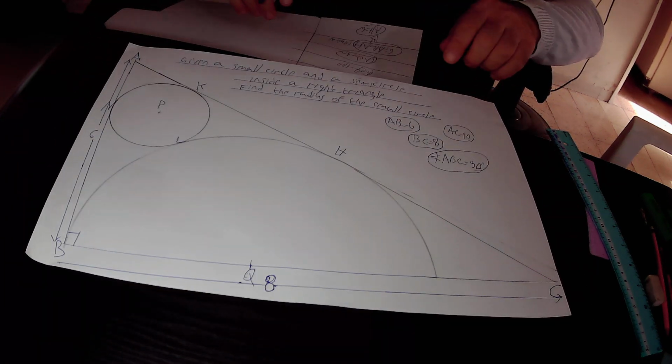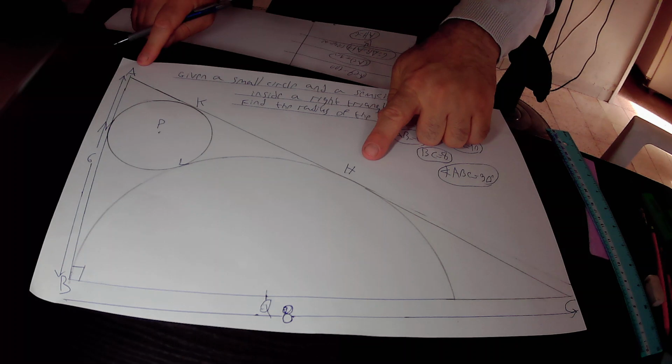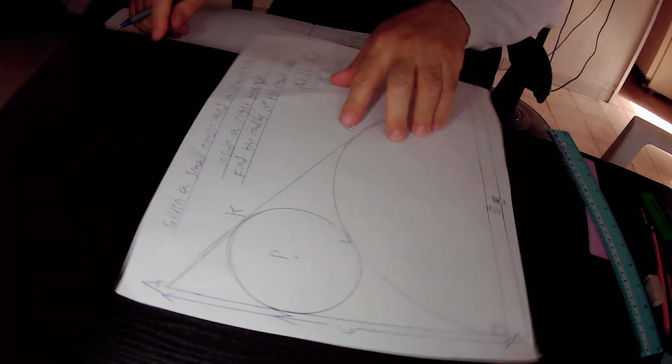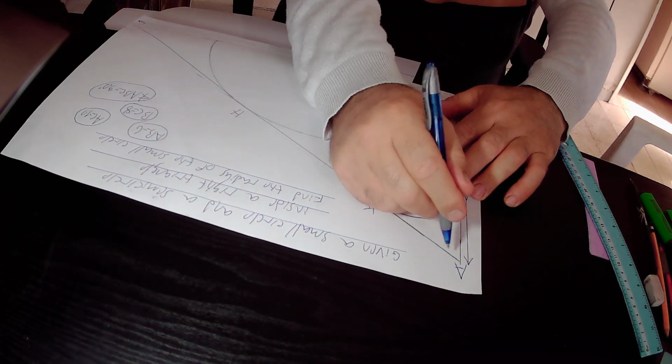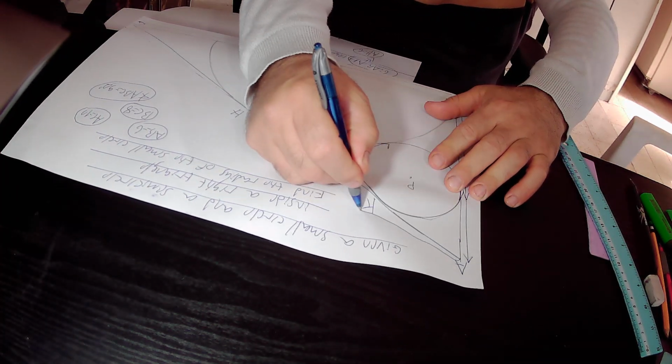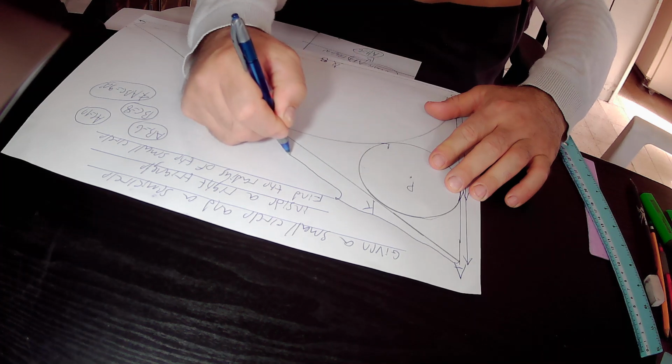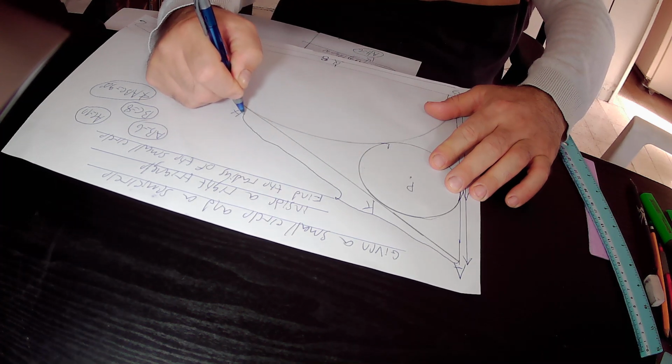And the length of this line segment AH equals 6 units in its length, so I write it down. AH equals 6 units in its length.